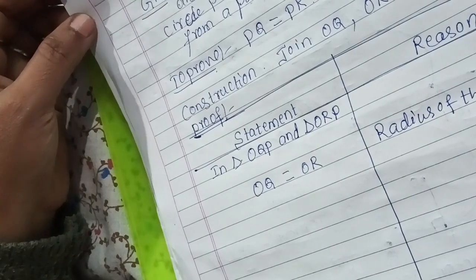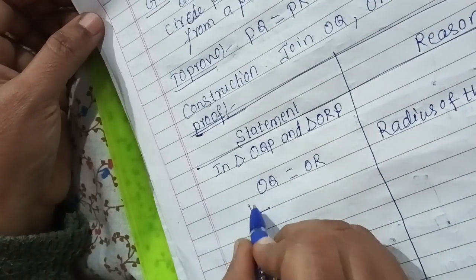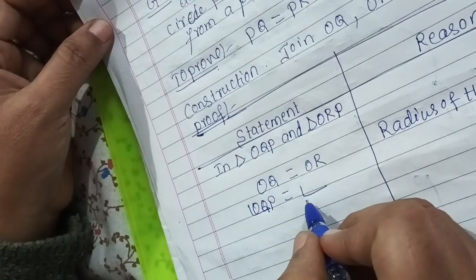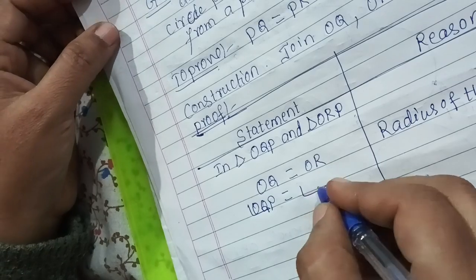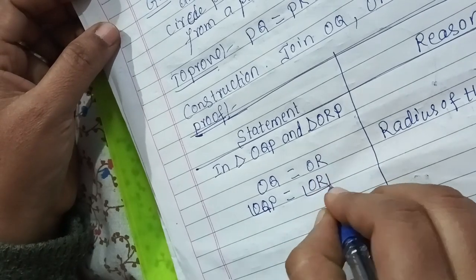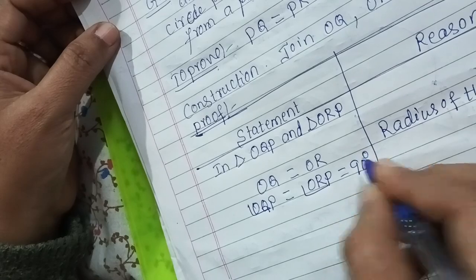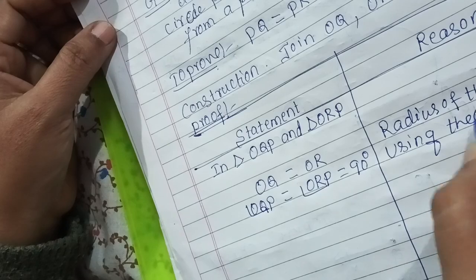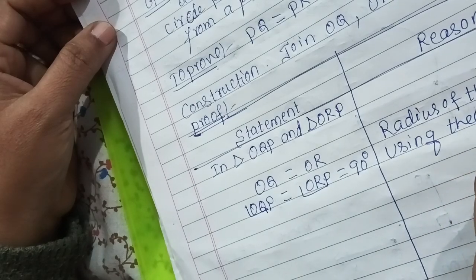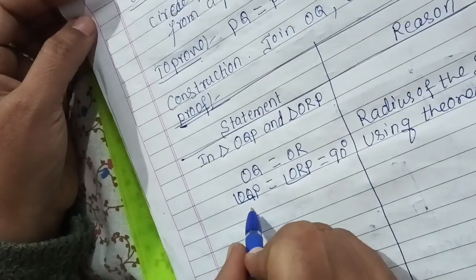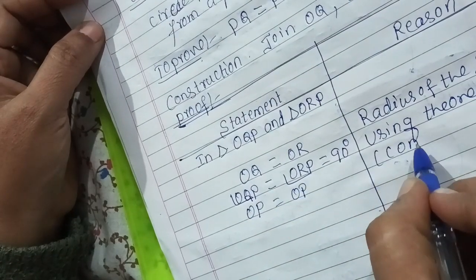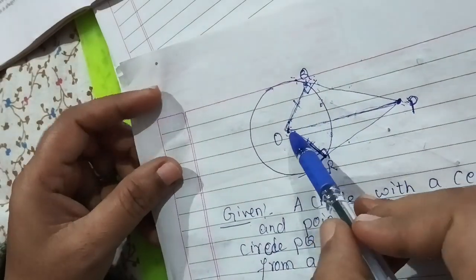Angle OQP is equal to angle ORP, equal to 90 degrees, using theorem 10.1. OP is equal to OP, common to both triangles. Look at this: OQP is a right angled triangle.